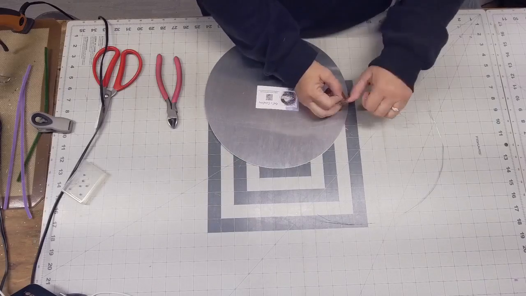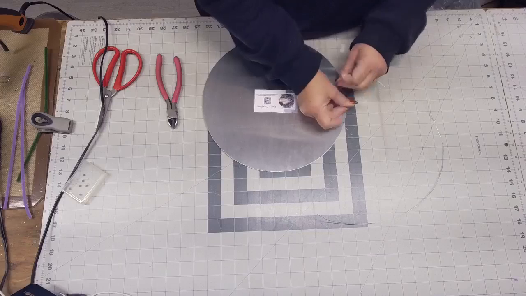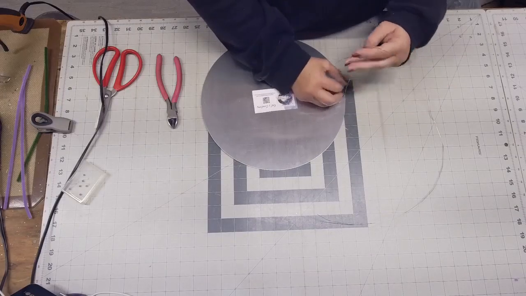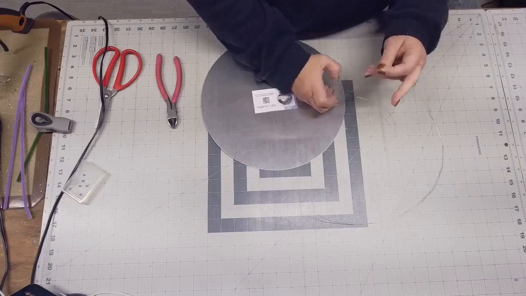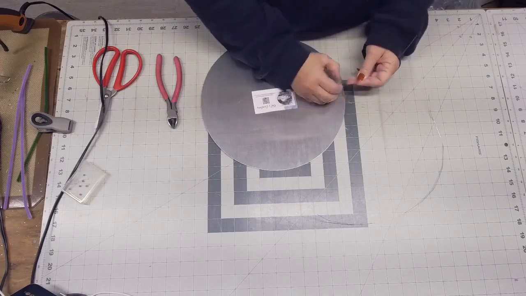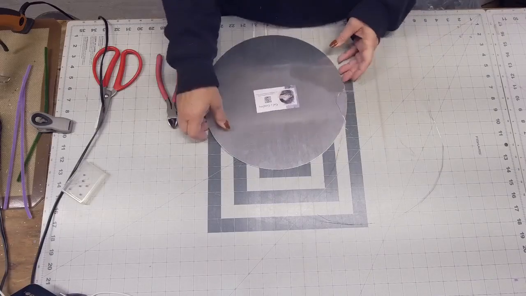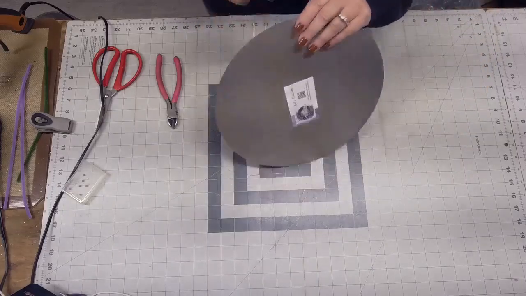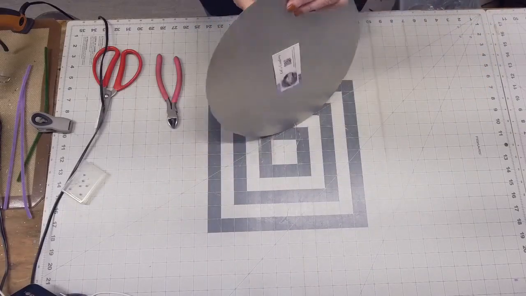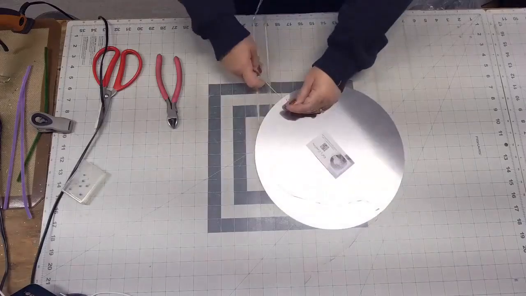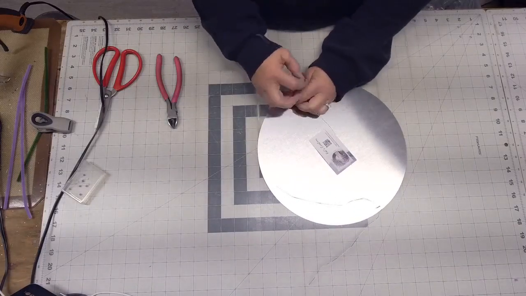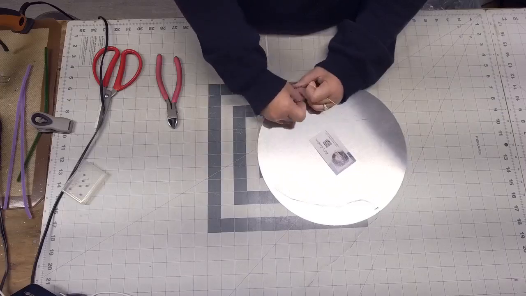And now I'm going to wrap my wire and twist it right over the hole. This way the wire stays behind the sign and not out towards the side. And we're going to do the same on this side.